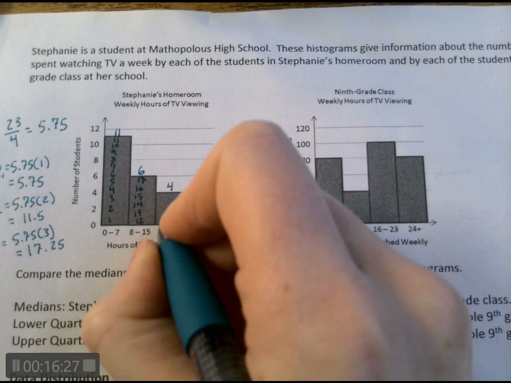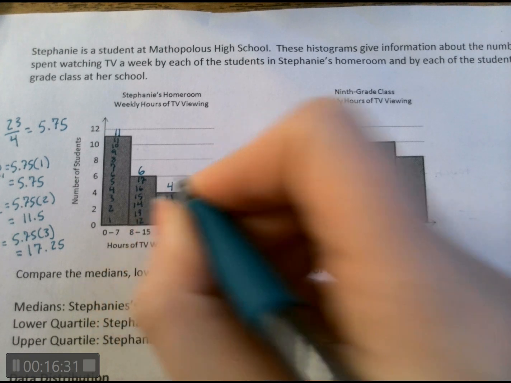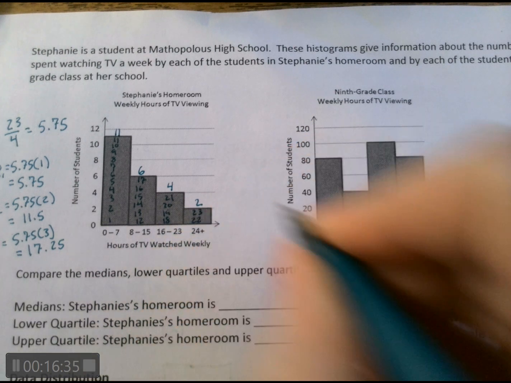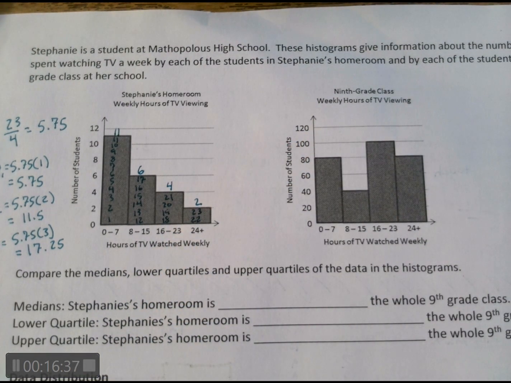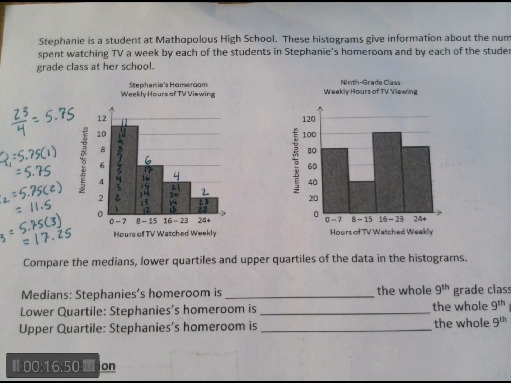Okay. 18, 19, 20, 21, and then 22, 23. Awesome. Alrighty. So I think it's helpful to go ahead and list them out like that. You may not. It is kind of up to you how you decide which number goes in which bin. But I think this is easiest.